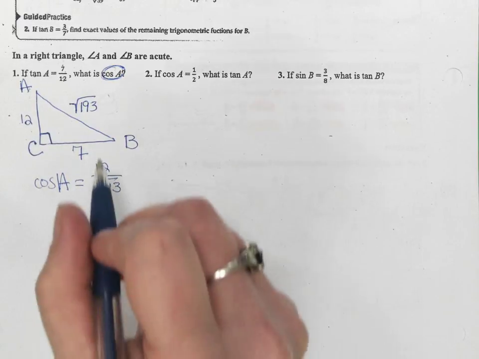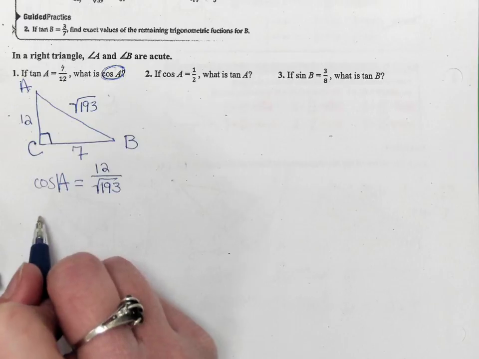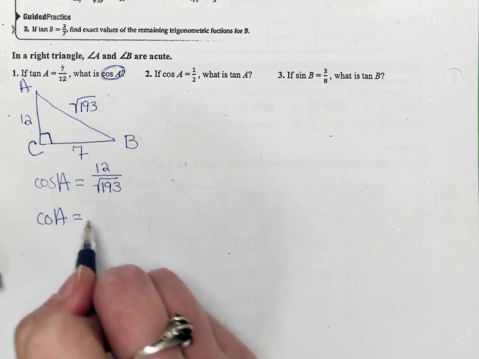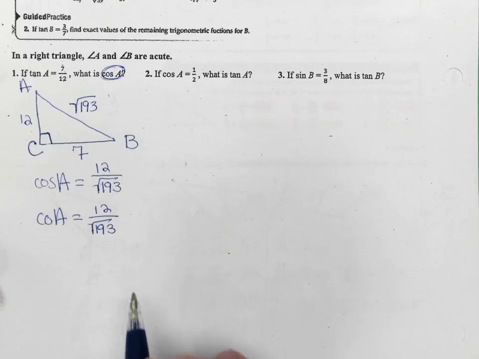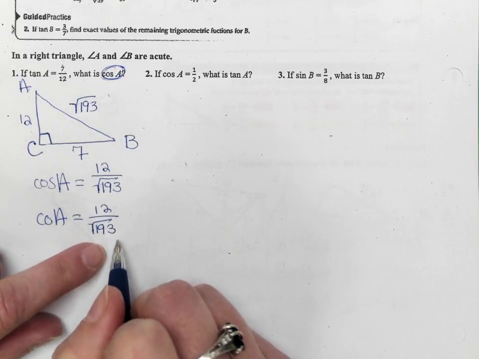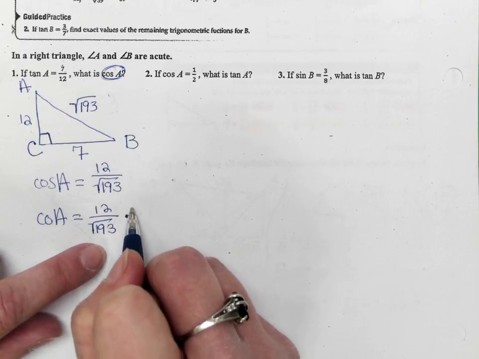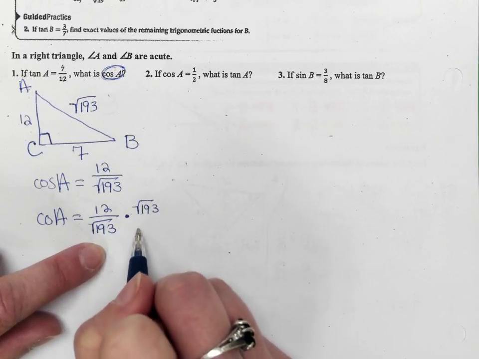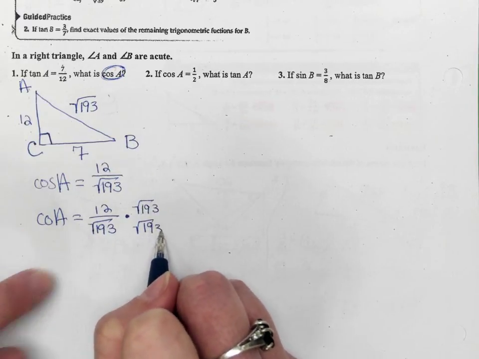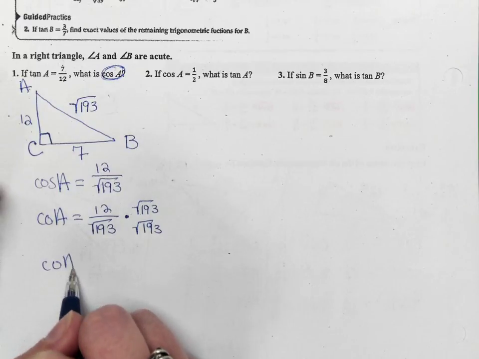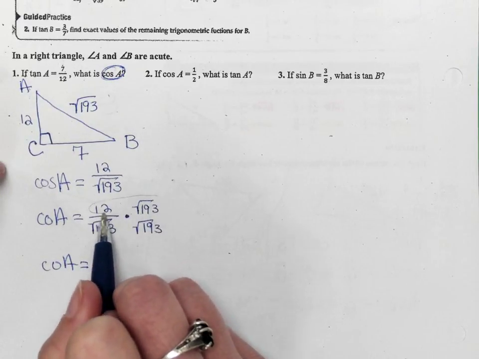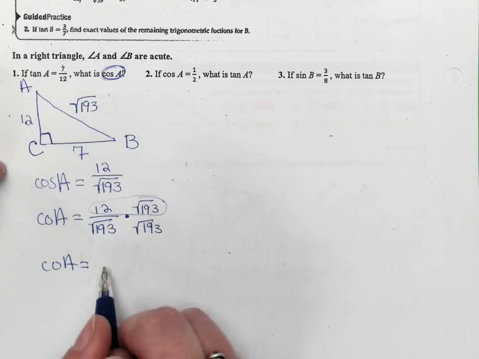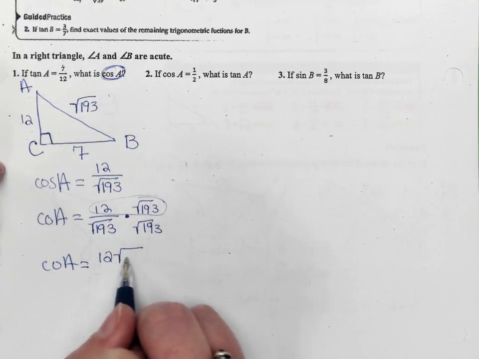Y'all so smart. How do I get rid of it? Multiply by the reciprocal. No, we do not. You do not square both. Come on, guys. How do we rationalize the denominator? Multiply it by what? Square root of 193. And if you do it to the top, you got to do it to the bottom. But if you're real smart, you can do this in one step. You ready? Can I multiply 12 and 193? Yeah, combine them. You smoosh them, right?